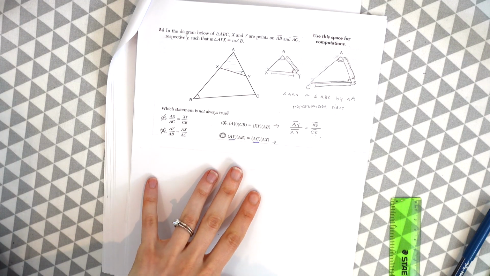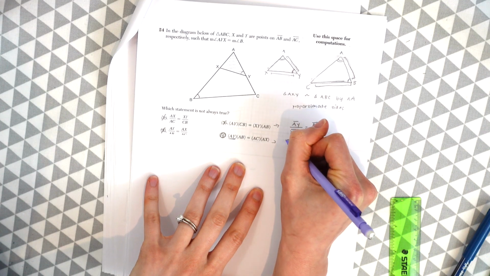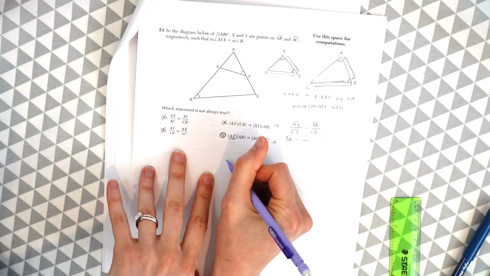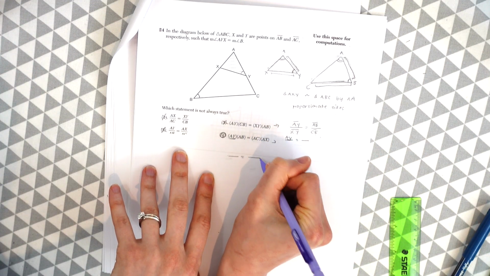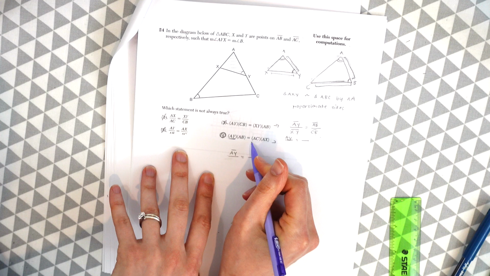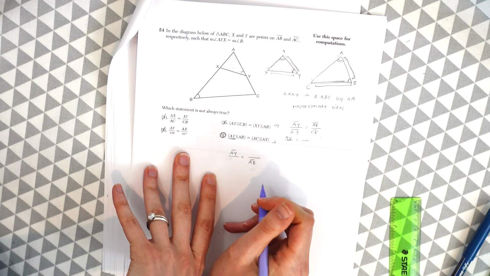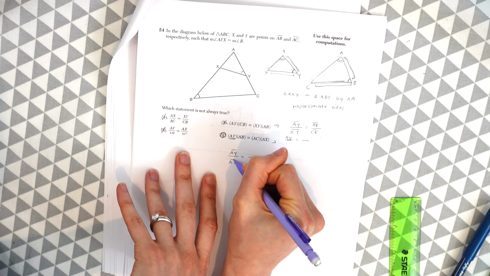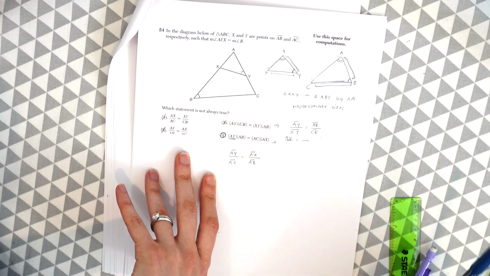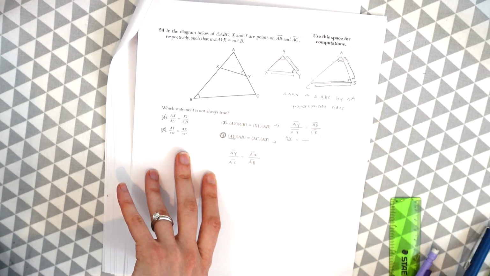Okay, so let's do the same thing for choice number 4. And let's set up a proportion. So we know we're going to have this format. Actually, let me write it over here so there's more room. So we know AY is going to be across from AB, diagonally across from AB, so they're being multiplied by each other. And then we'll have AC and AX diagonally across from each other. So let's look at this.